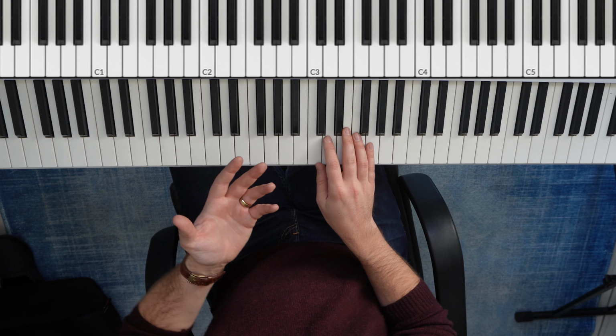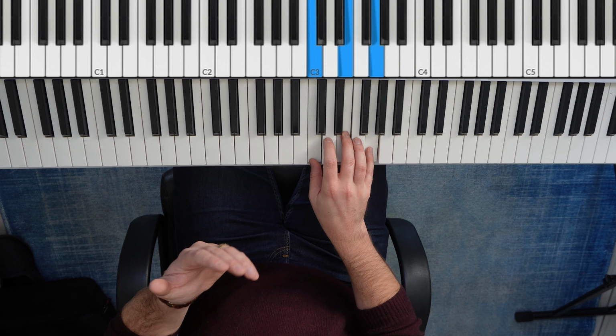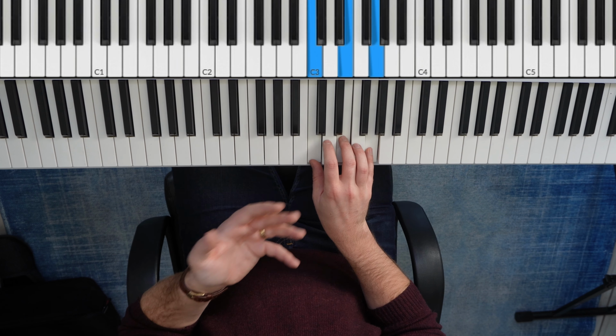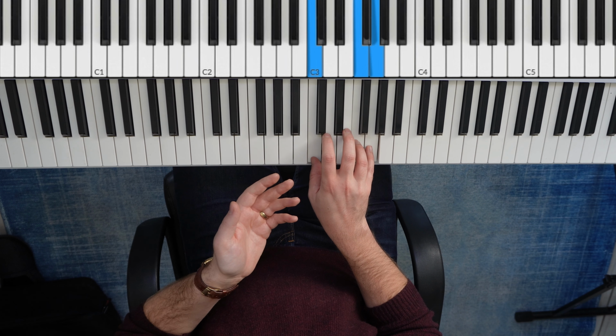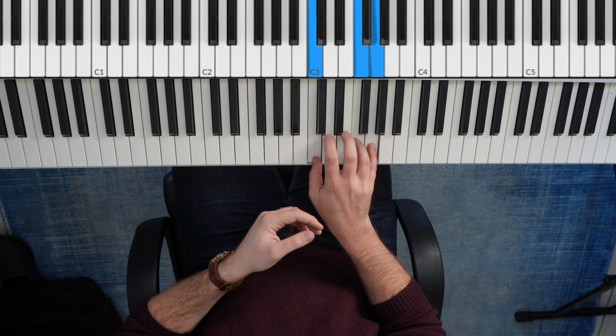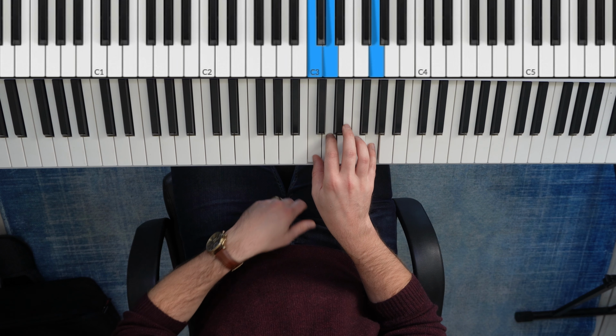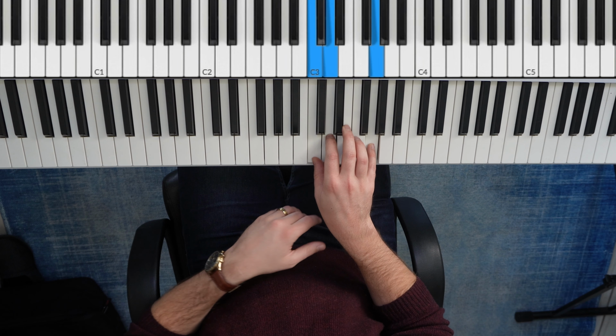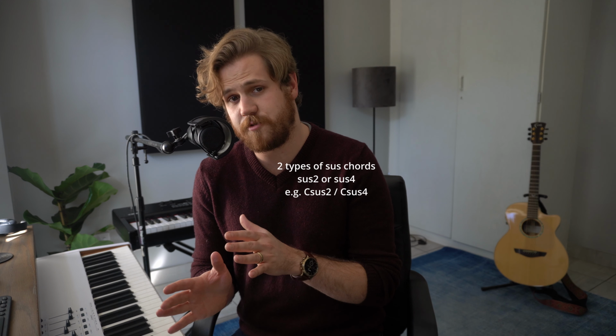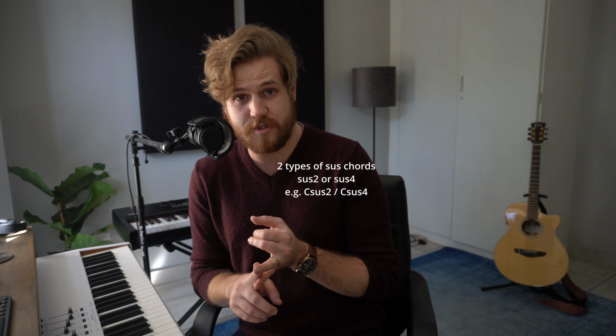So if we got a C major chord like this, we could play, instead of the 3rd, play the 4th. Now we have a C sus 4. Or you could also play the 2nd instead of the 3rd, and we have a C sus 2. Cool, so now we know there are 2 types of sus chords, sus 4 and sus 2. But we're going to take this another step further.